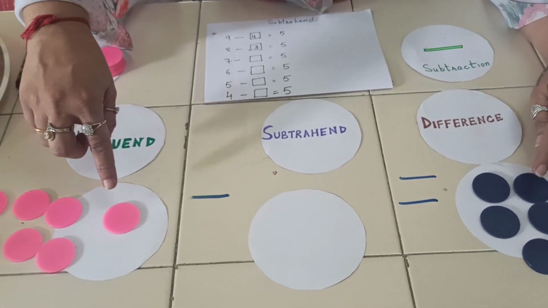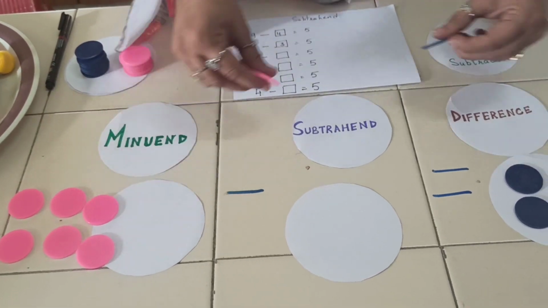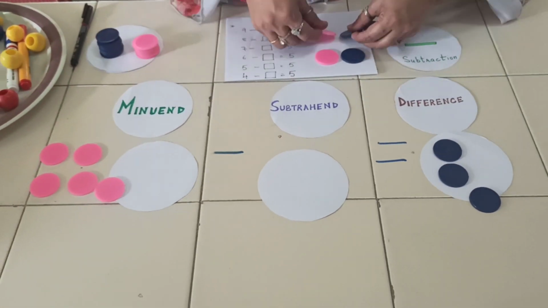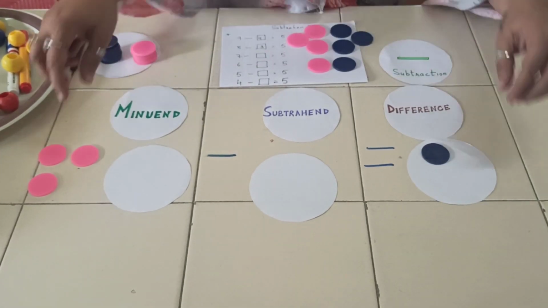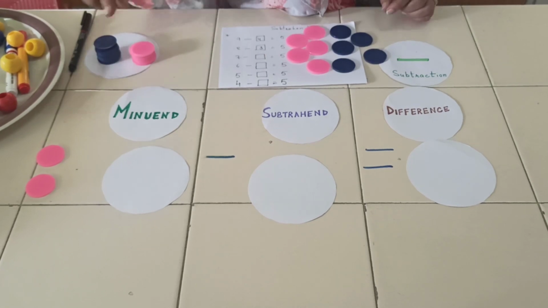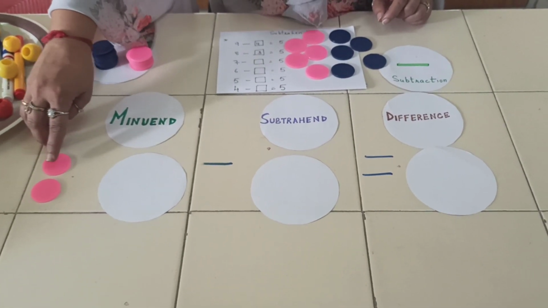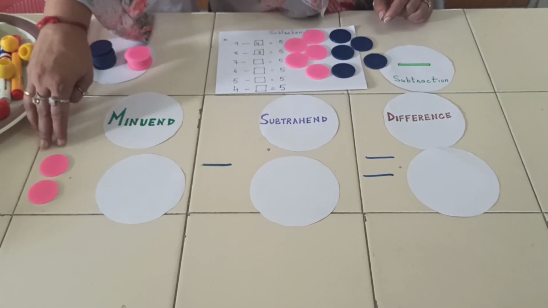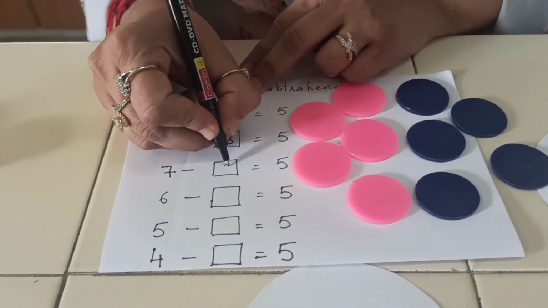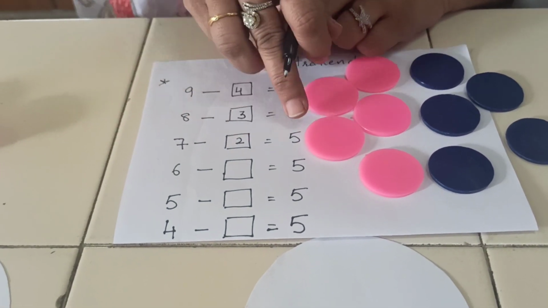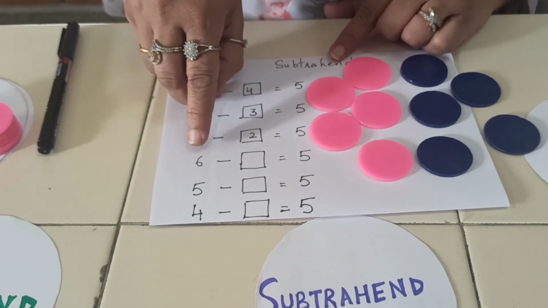I have to remove 5 counters from the minuend: 1, 2, 3, 4 and 5. Now I am going to count the remaining counters here. I have 2 as my remaining counters. So my answer for the subtrahend is 2. 7 minus 2 is equal to 5. Let's go to the next one.